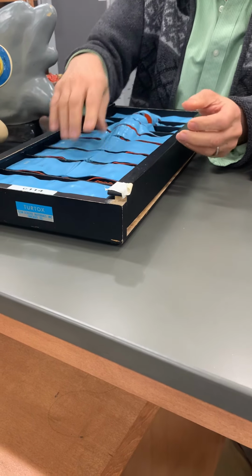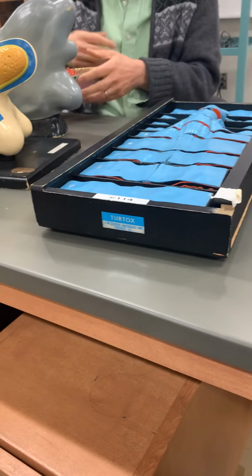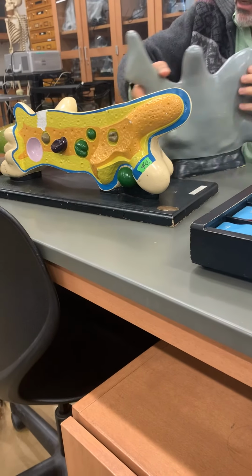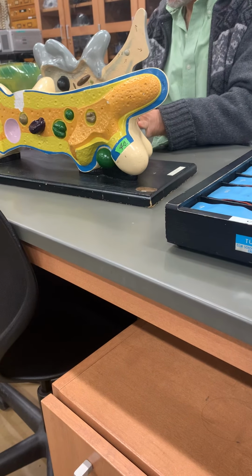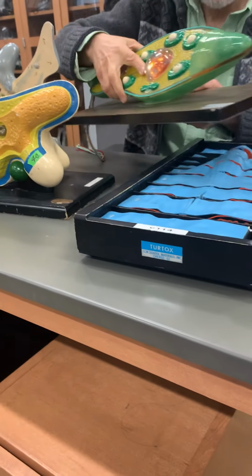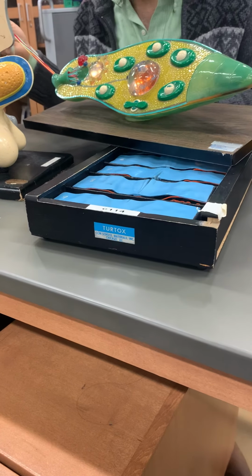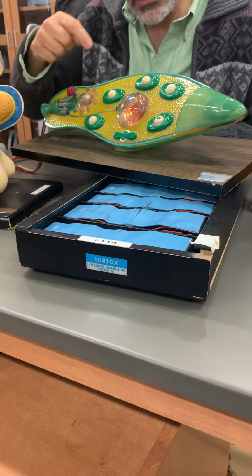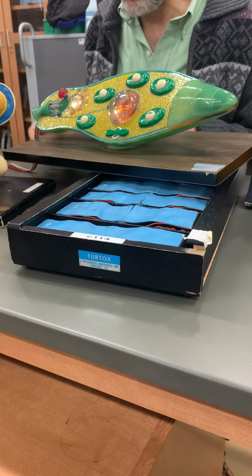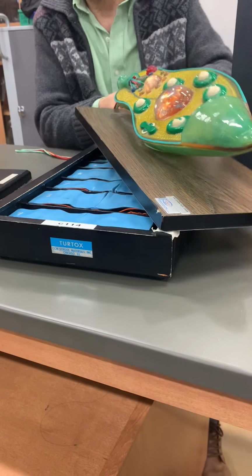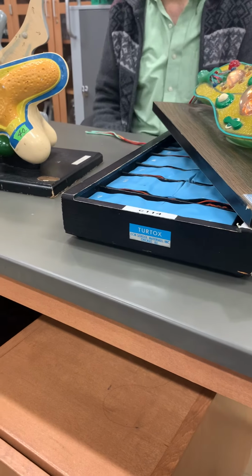Okay, on amoeba, we have two models of, let's do Euglena first, because I'm going based on your lecture notes. Euglena, phylum Euglenozoa, flagellum, nucleus, chloroplast, cytoplasm. Do not worry about the rest. I'm not sure what they are. I have to look at the key to tell you what they are.